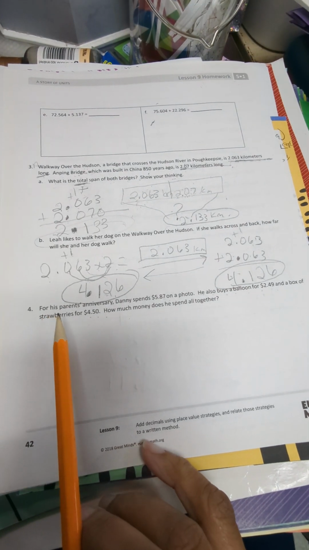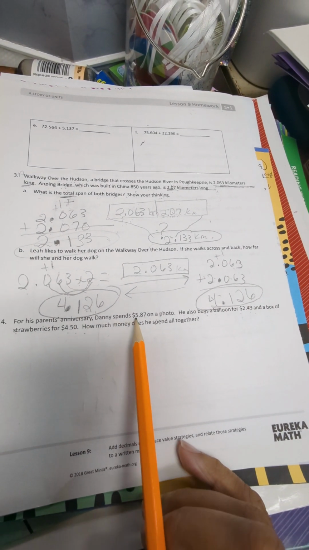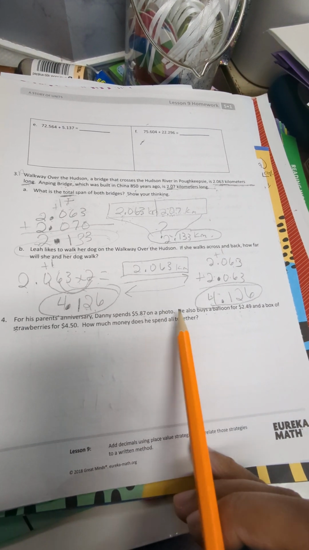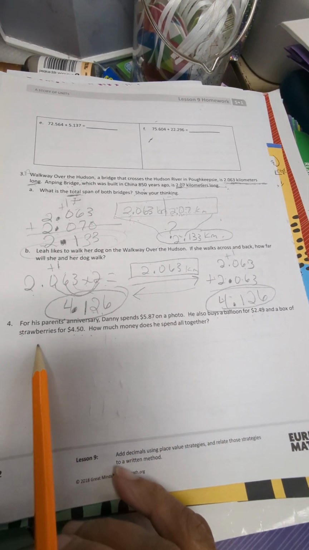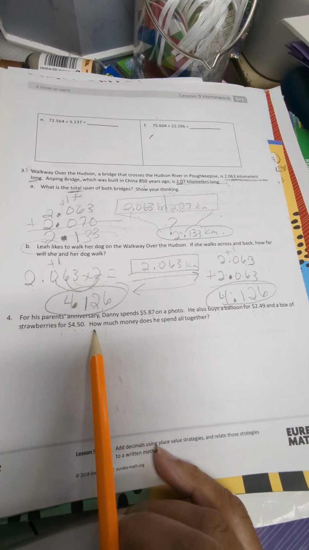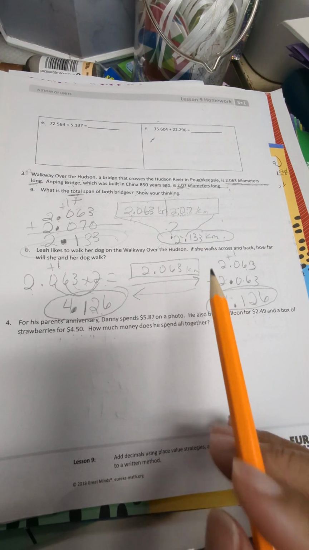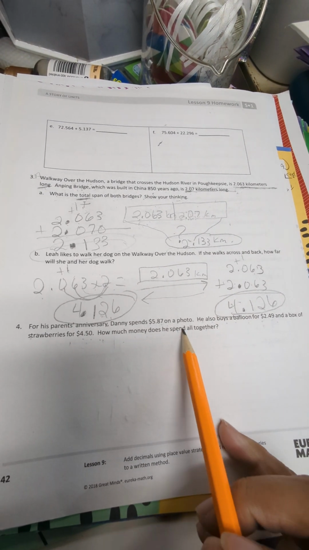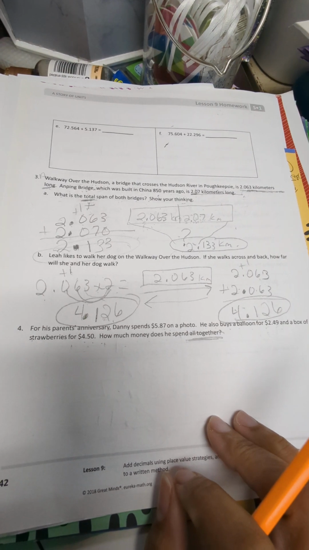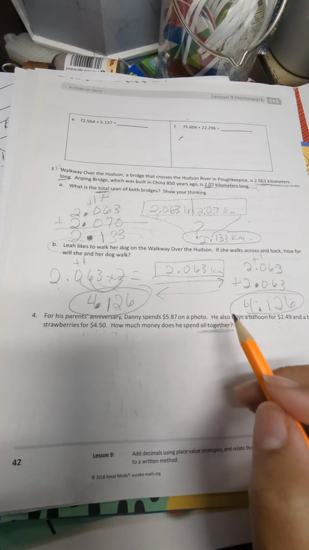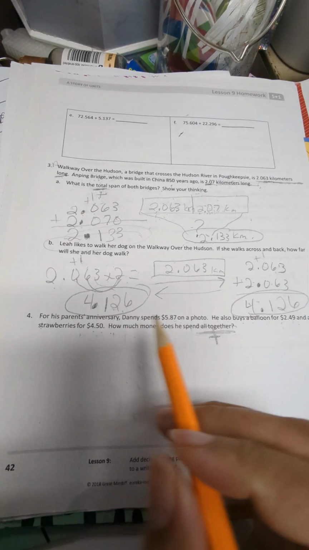Let's do number 4. For his parents' anniversary, Danny spends $5.87 on a photo. He also buys a balloon for $2.49 and a box of strawberries for $4.50. How much money does he spend altogether? All right, we have some clues here. Altogether. What kind of math does that trigger for you? Altogether. So the math operation usually means add everything together. So we're going to have to add everything together.